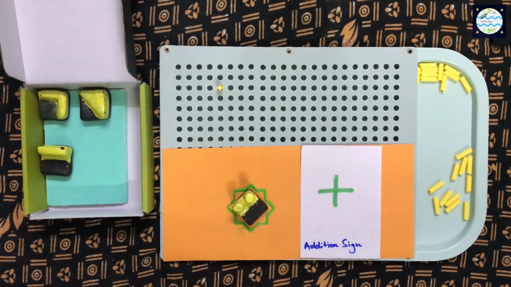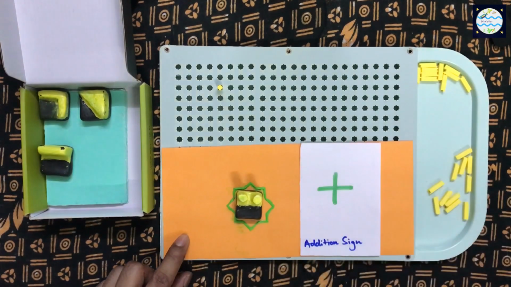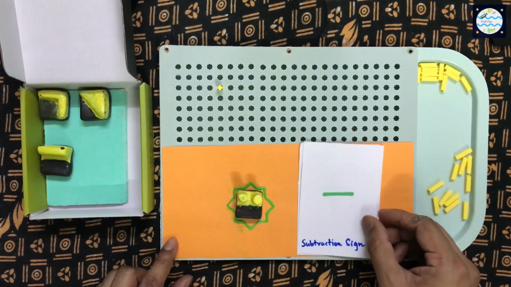Now, if you rotate the type with this raised shape or tactile marking on top in the clockwise direction corresponding to or within the octagonal shaped hole, we get the minus sign.